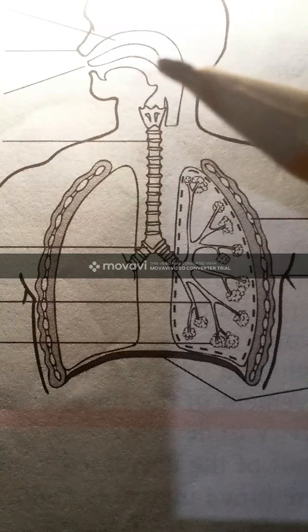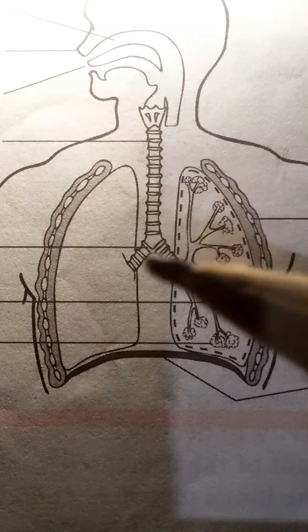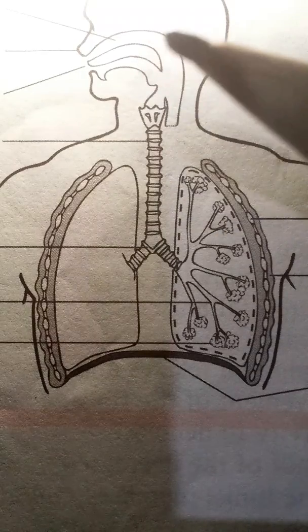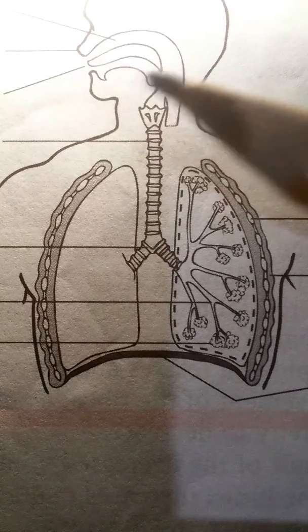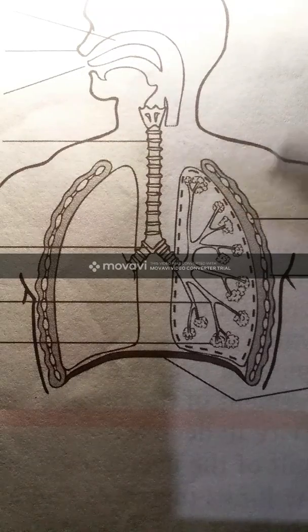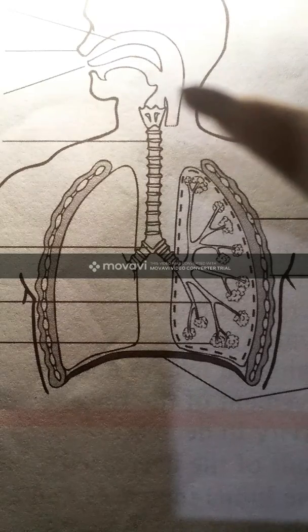But we need to also take note that the mouth can also allow air to go into the body. But one of the disadvantages is that the air that goes through the mouth is not filtered. Hence, that's the greatest disadvantage, and that's why in most cases you are discouraged to breathe through the mouth.